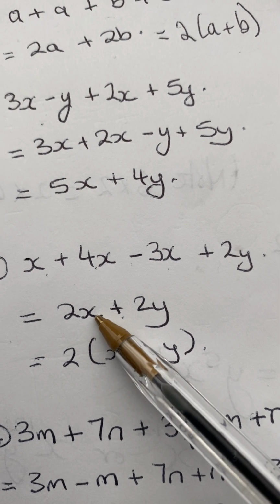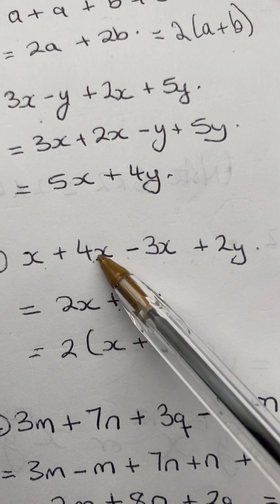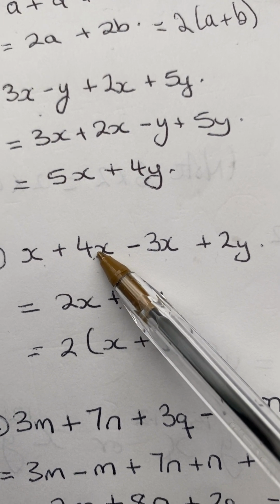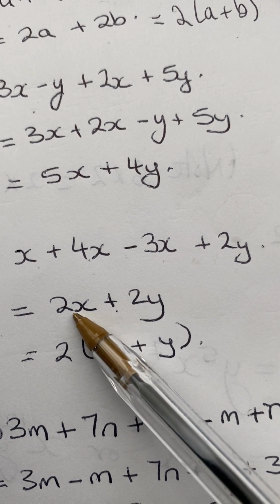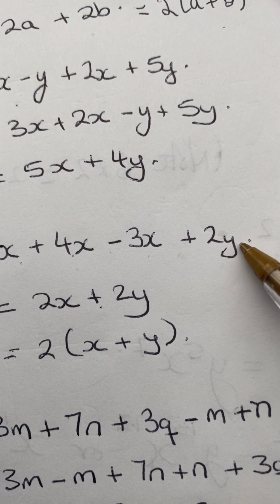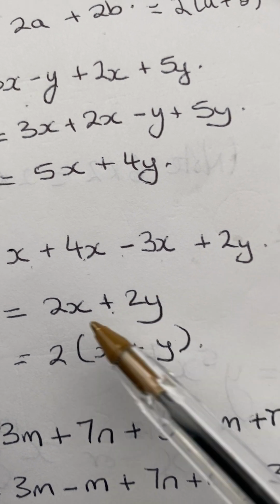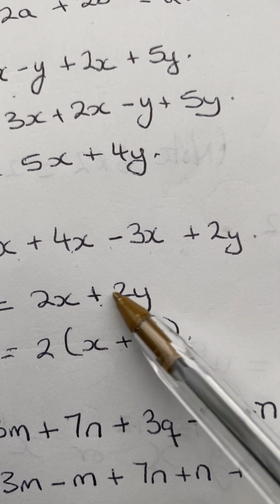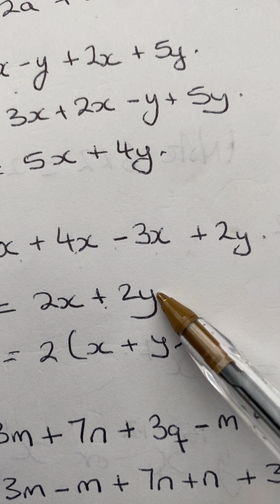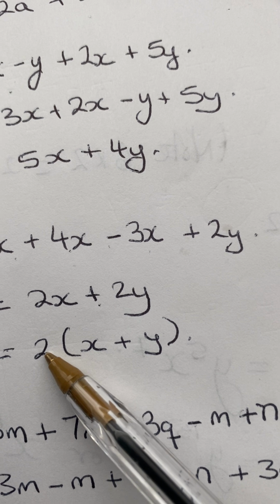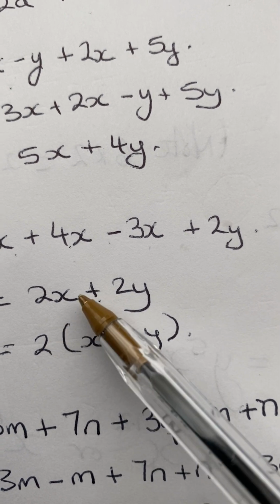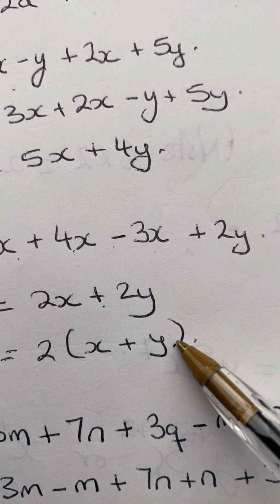So 2x, x add 4x will be 5x, minus 3x will be 2x, add y. So now you have 2x and 2y. So now we have 2 outside the bracket, x add y.